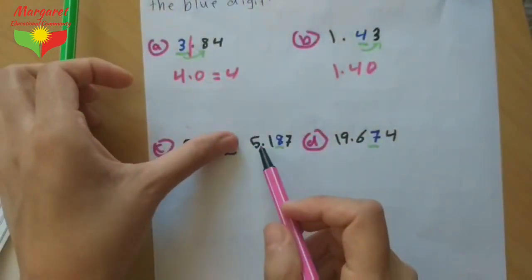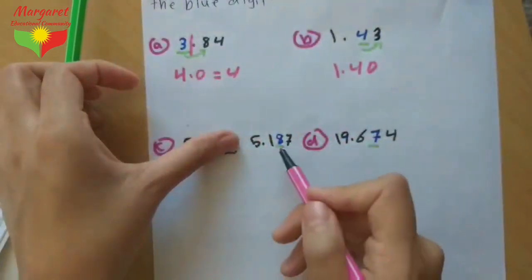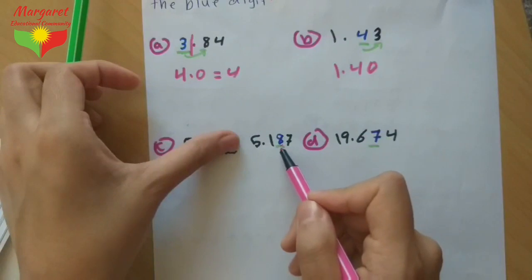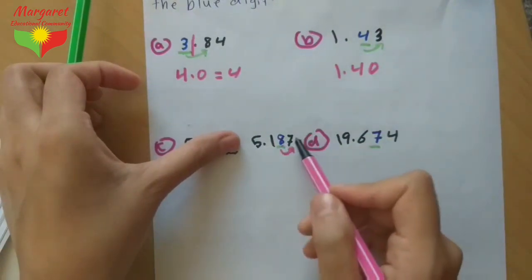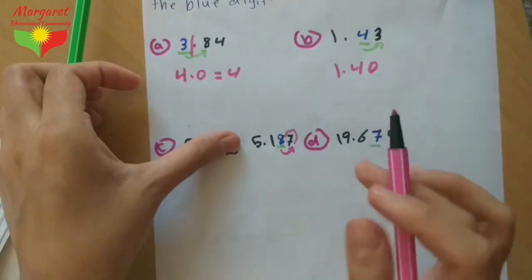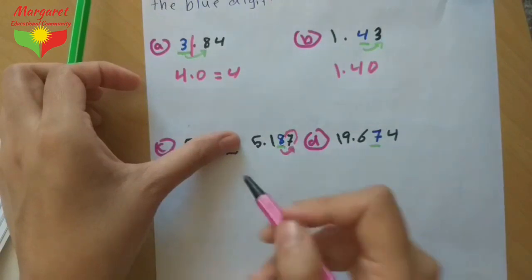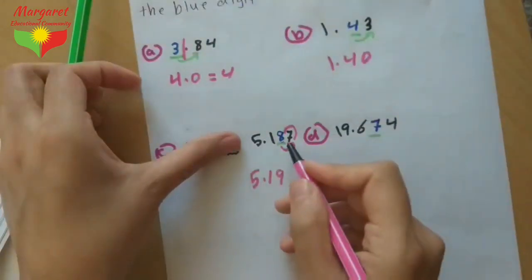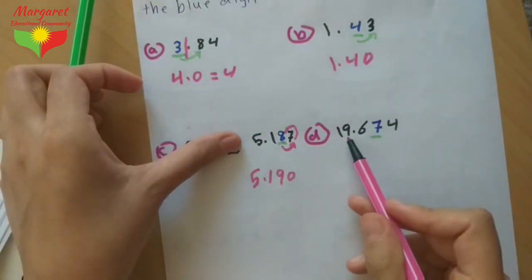We have 5.184,000. The blue digit is number 8. To round the number 8 you must look in the next number. We have number 7, which is greater than 5, so increasing this number by 1, it's equal to 5.19. From place 7 you must write 0.